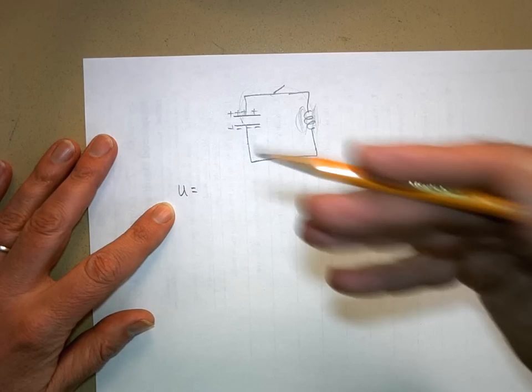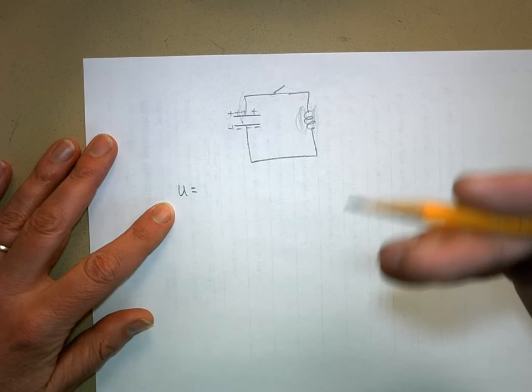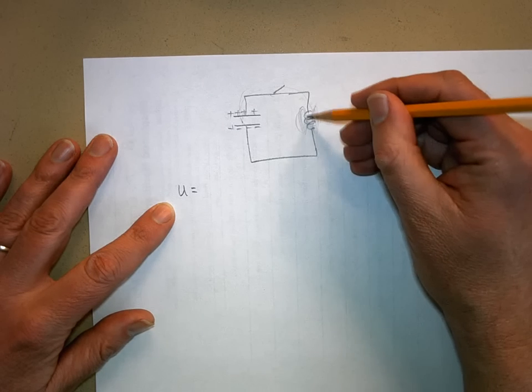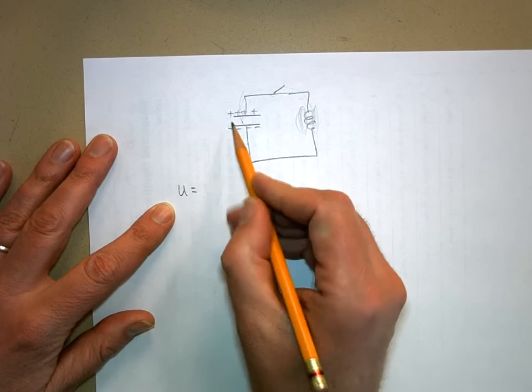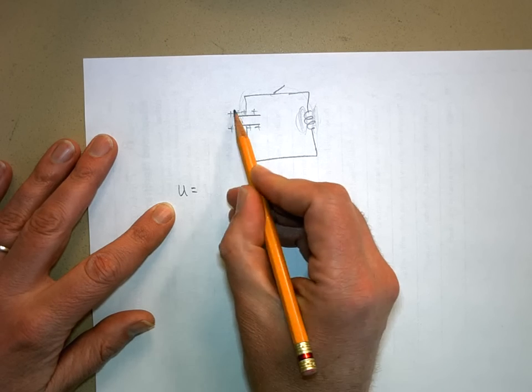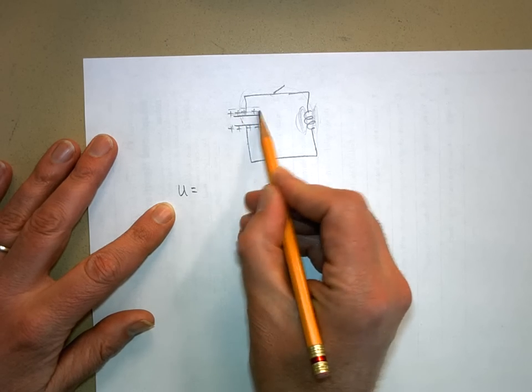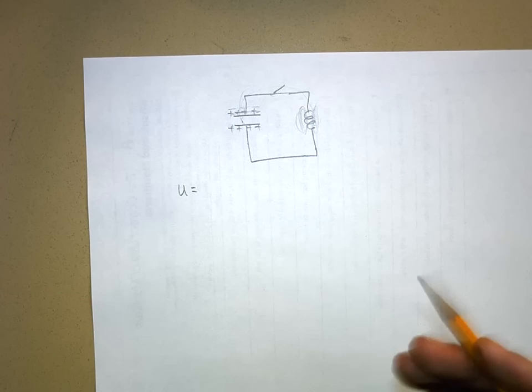Well, as the current tries to collapse, the energy in the magnetic field keeps the current going until all the charge is now on the positive side, and this is all negative up here. And then it does it over and over and over again.